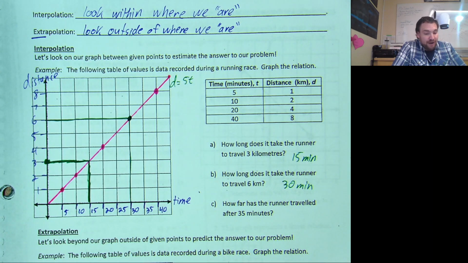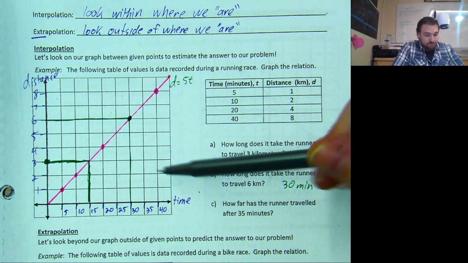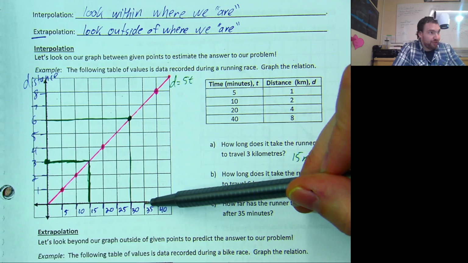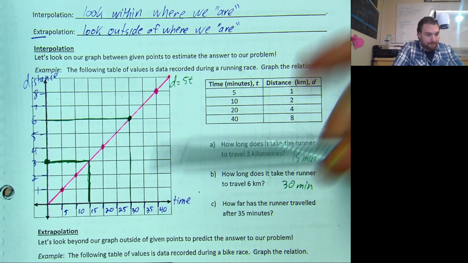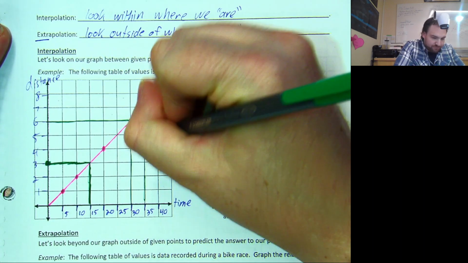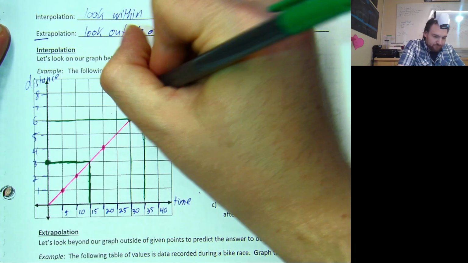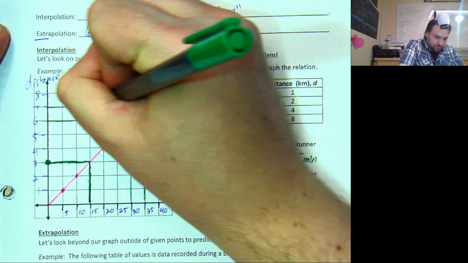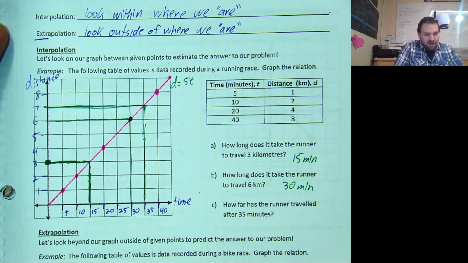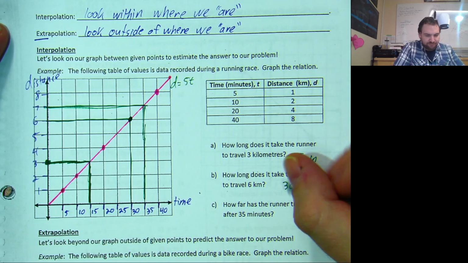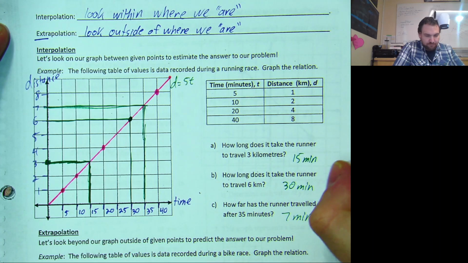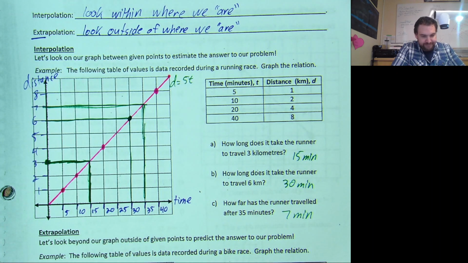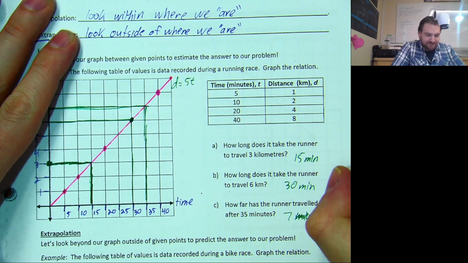We could do the opposite now. How far has the runner traveled after 35 minutes? Where are we going to start this time? Down here, and we're going to do what? So up into the line and then across. Okay. How long? How far, rather? Done. No, 7 kilometers. That makes more sense.